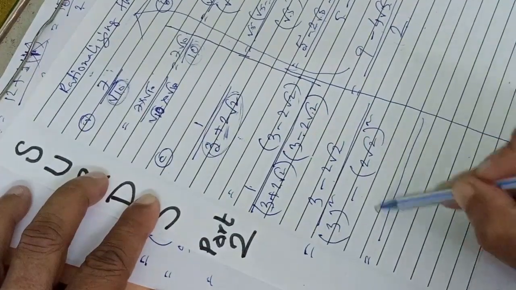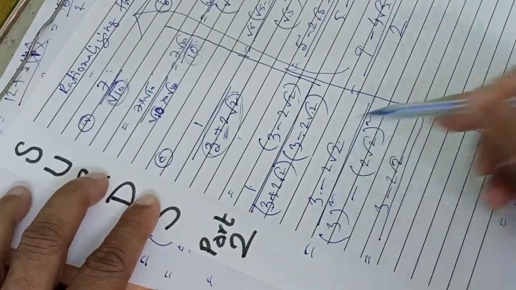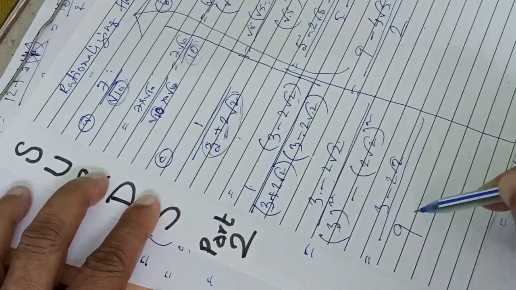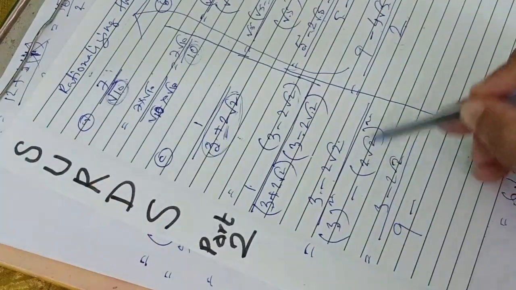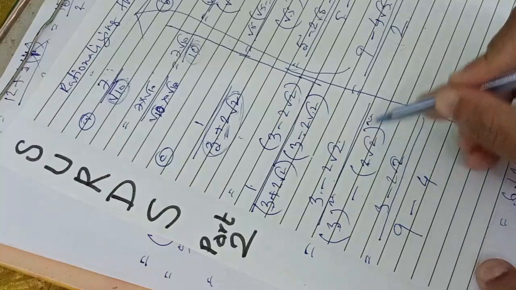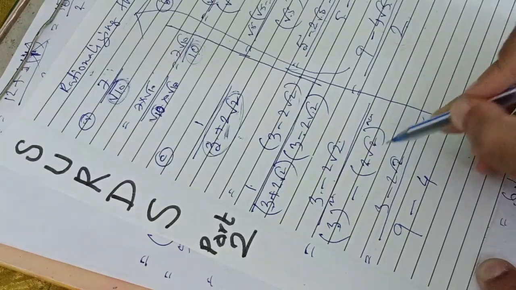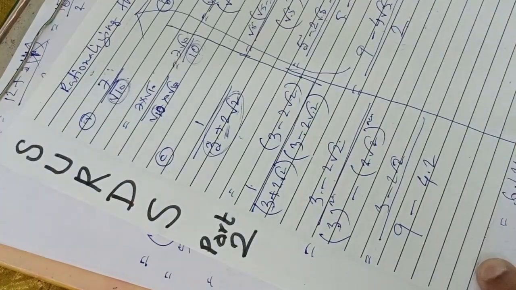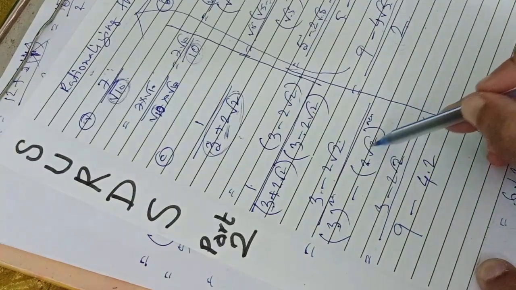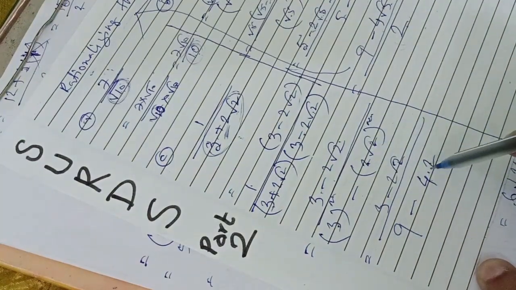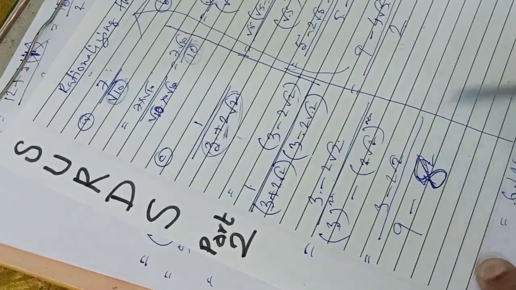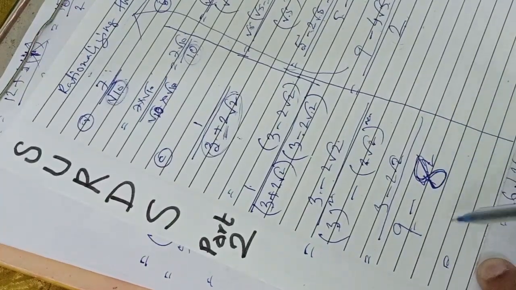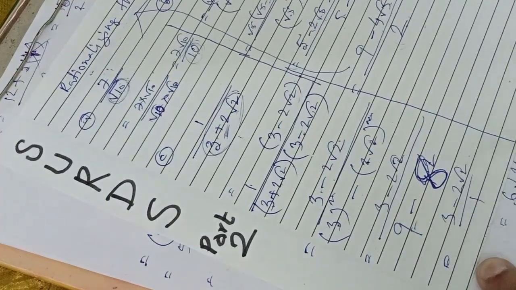That is 3 minus 2 root 2 will be same like this, and this one 3 square means 9 minus 2 root 2 square. 2 square is 4 and root 2 square is 2. So 4 2s are 8. So this is 8. 9 minus 8 is 1. So 3 minus 2 root 2 by 1.